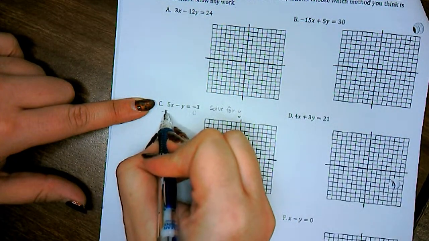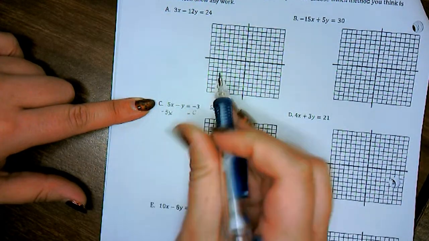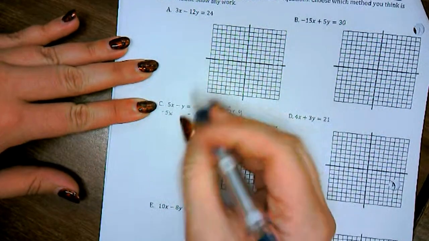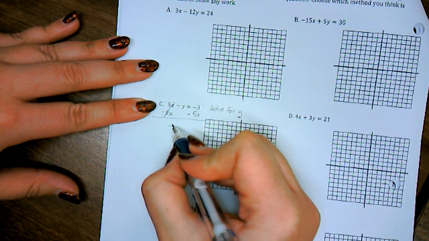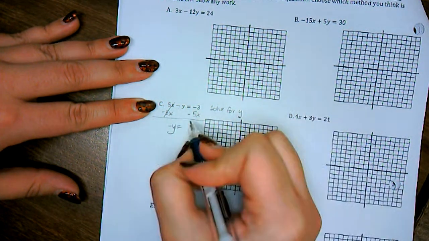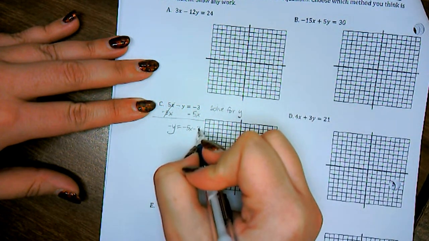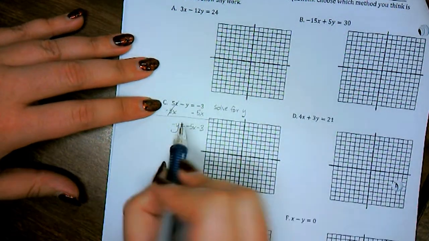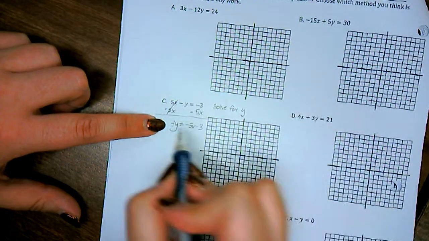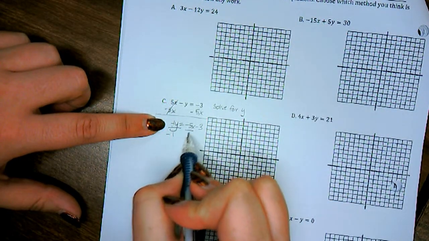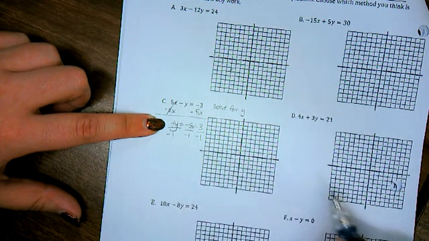So on these problems, I like to solve for y. To do that, I'm going to subtract 5x over. This brings down a negative y equals negative 5x minus 3. And I have one last step because I can't leave this negative. This really means negative 1y, which means I need to divide everything by negative 1.